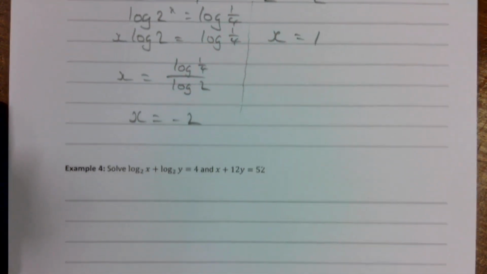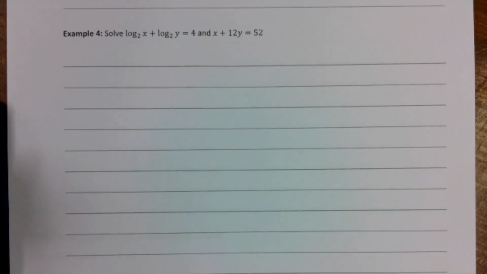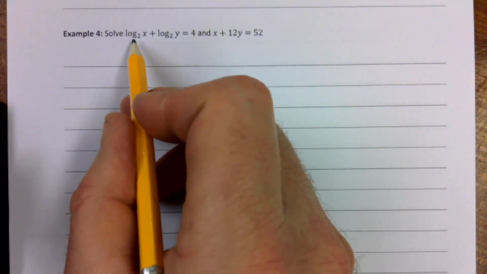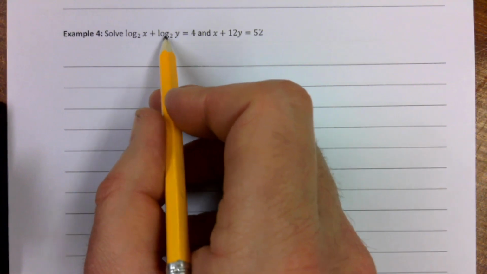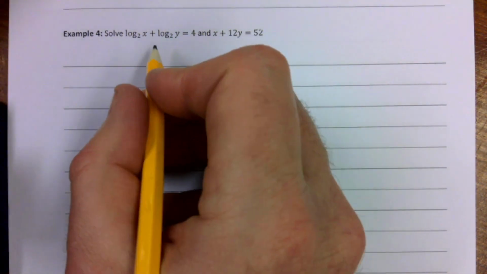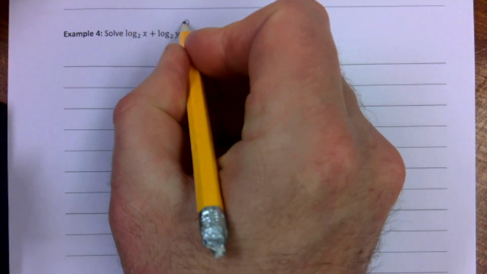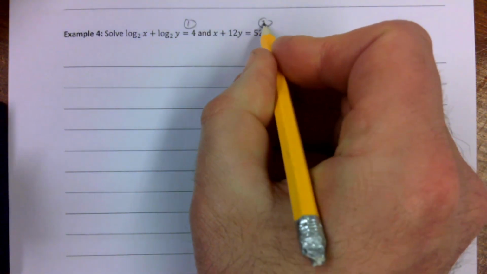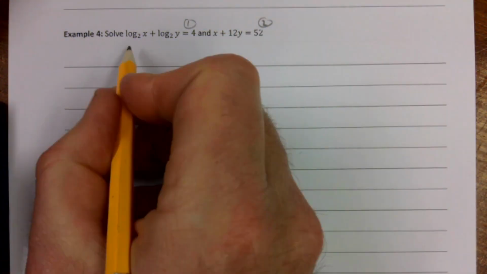Example 4 then. So this is kind of a simultaneous equations one that involves some bits and pieces. Log to the base 2 of x plus log to the base 2 of y equals 4. I'm going to call this equation 1, and call this equation 2.